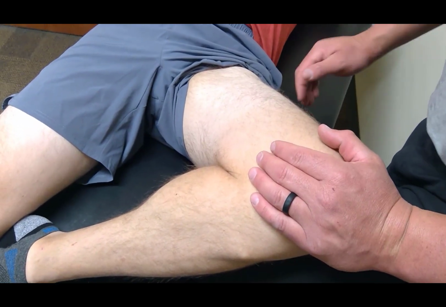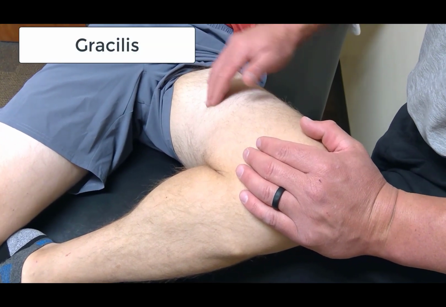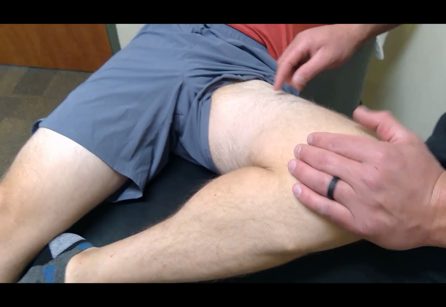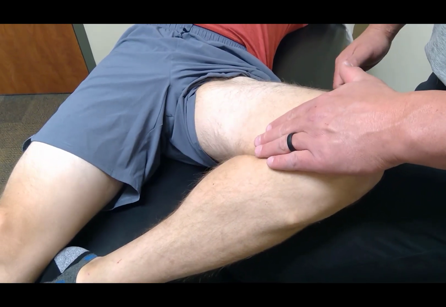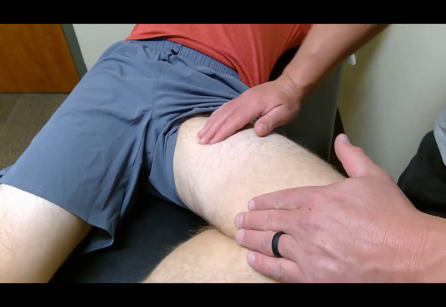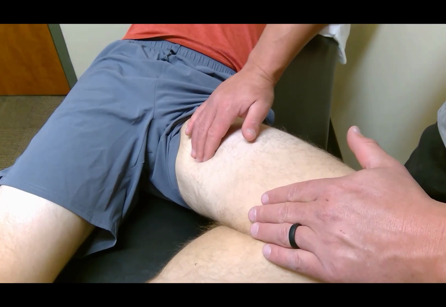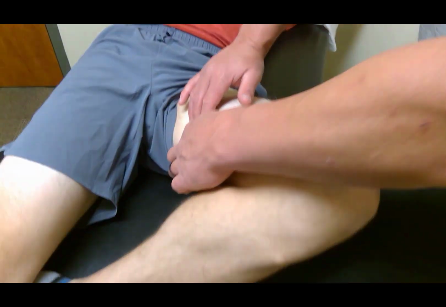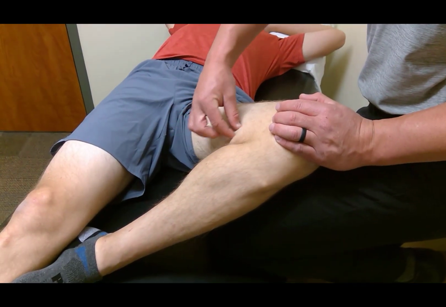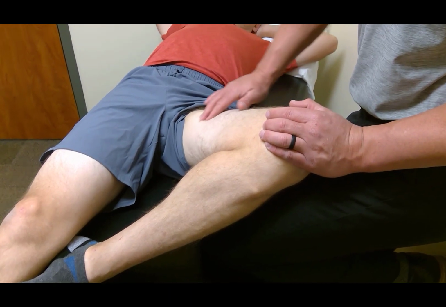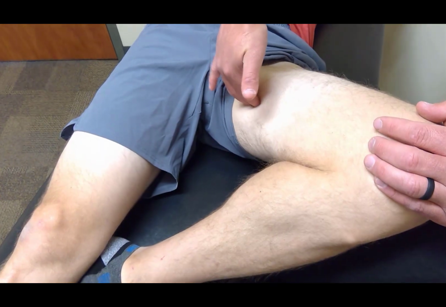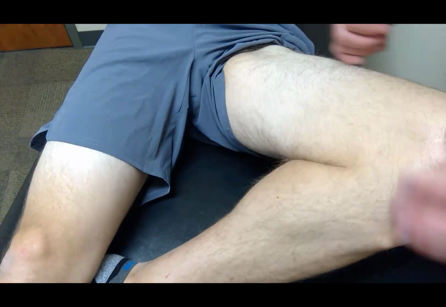Lastly, we have the gracilis muscle. It's the most medial muscle on the medial thigh right here. The easiest way to find gracilis is to have them adduct the thigh again. Go ahead and contract against resistance. You can see the muscle belly of the adductor longus right here. If I roll over the top of the adductor longus, I'm running into the border of the gracilis right here. So here's the gracilis muscle running down. Remember, it runs all the way to that pes anserine, and just above that is the adductor longus muscle. So roll over the top of the adductor longus and you'll be in the border of the adductor longus and the gracilis, all the way down.